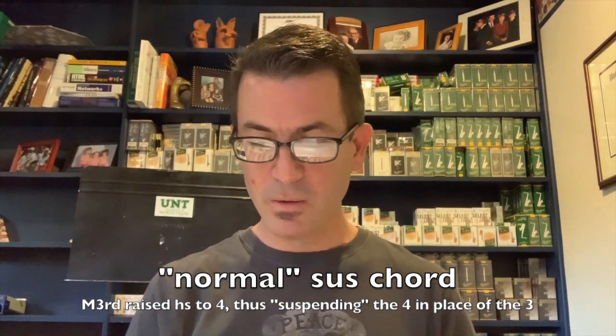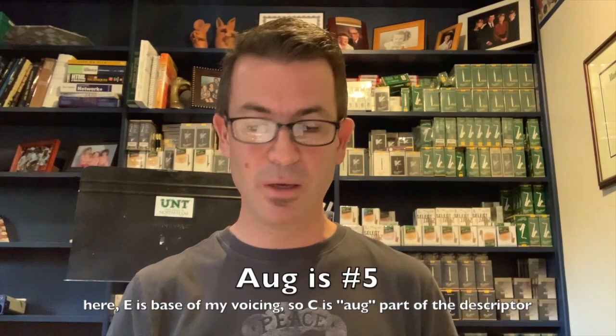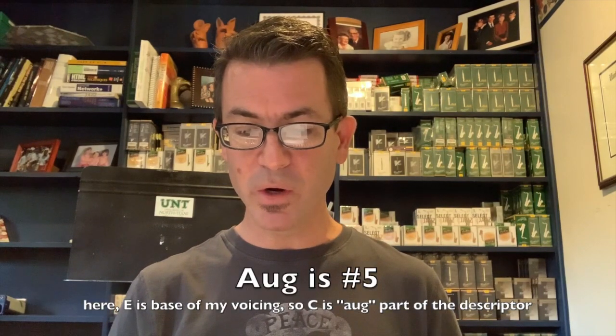Augmented is the C acts as a half step above the 5, right? Which is one of the definitions of an augmented triad. And then the major, same thing. Major 7 above, in this case E, that's the sus augmented major.